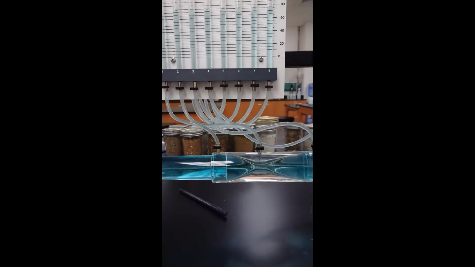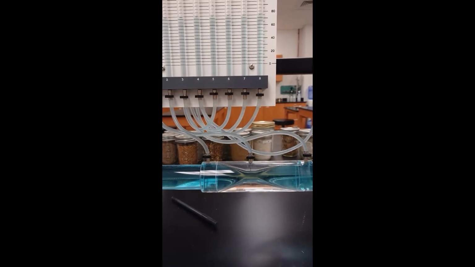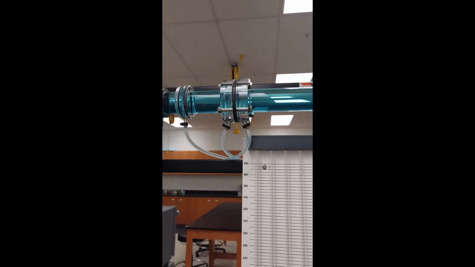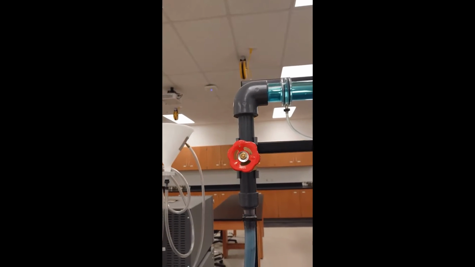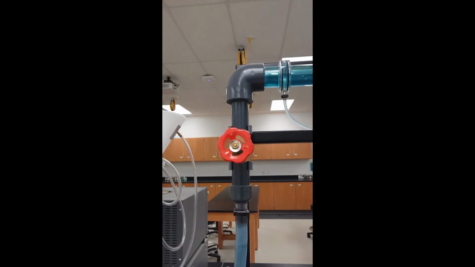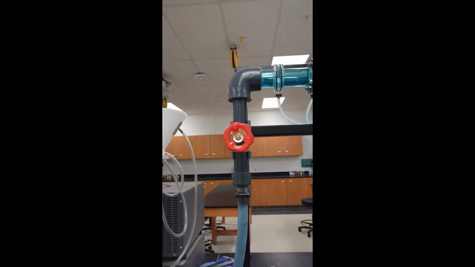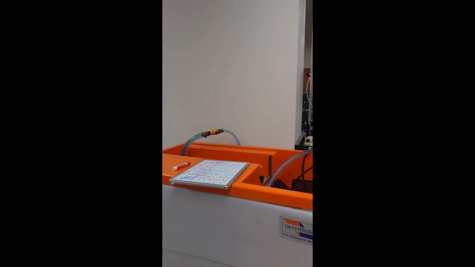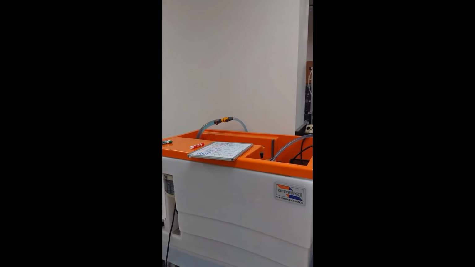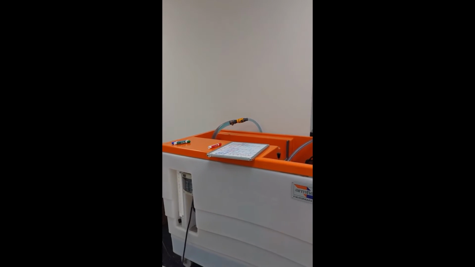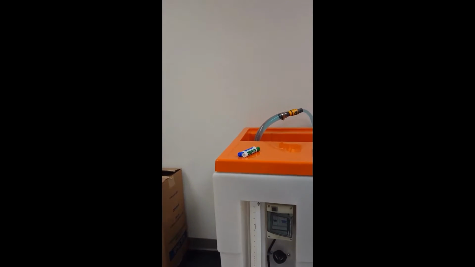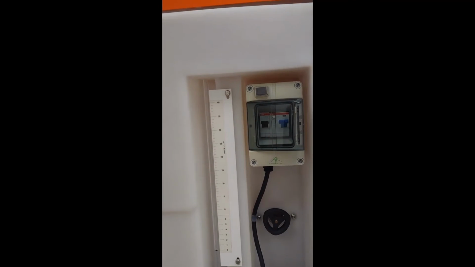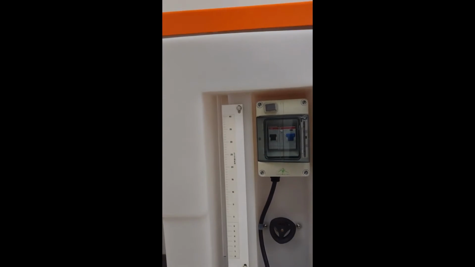Down here is the venturi meter, and up here is the orifice plate. This is our controlling valve for regulating the flow rate and gradually increasing it. This is the tank and pump configuration, which we are going to use to read the volume once we start the pump.